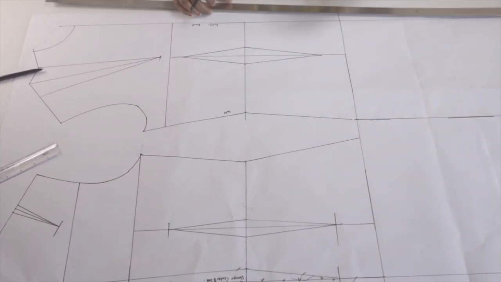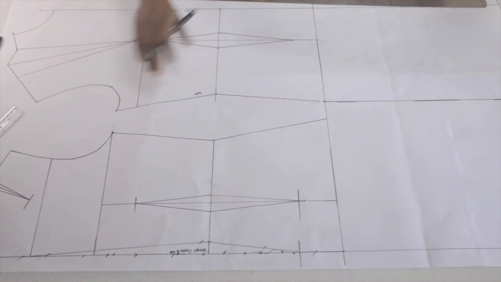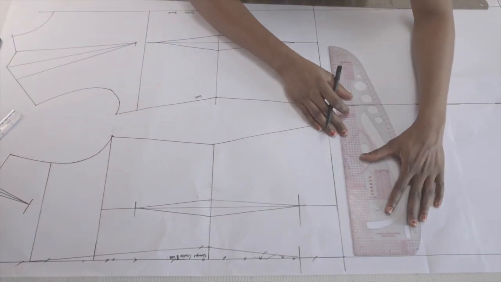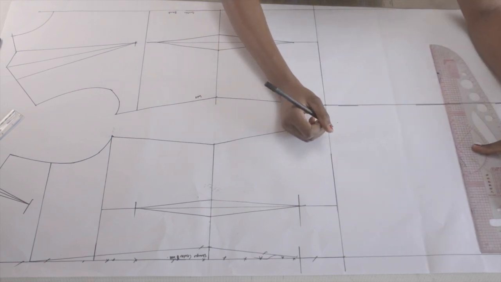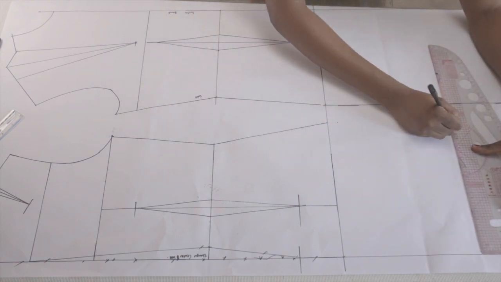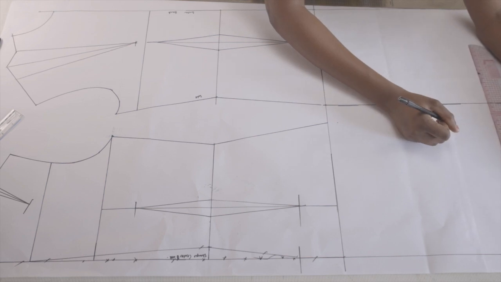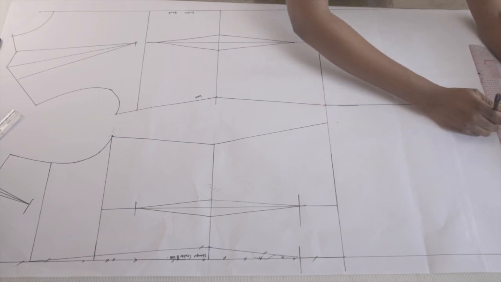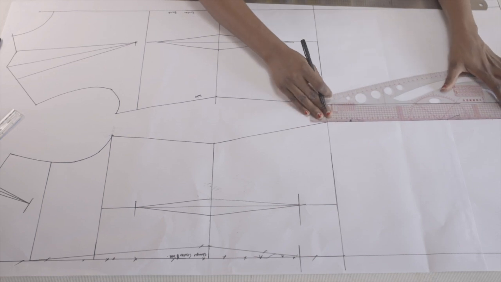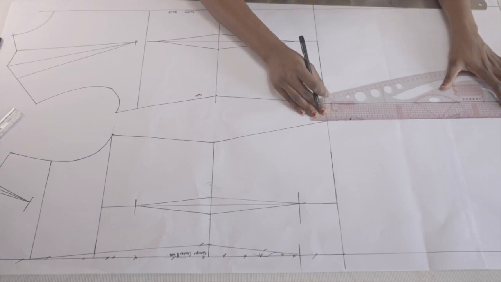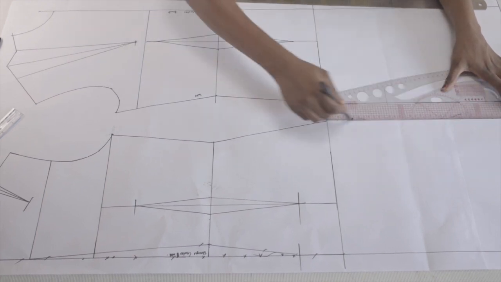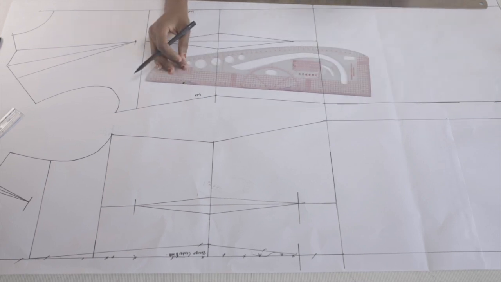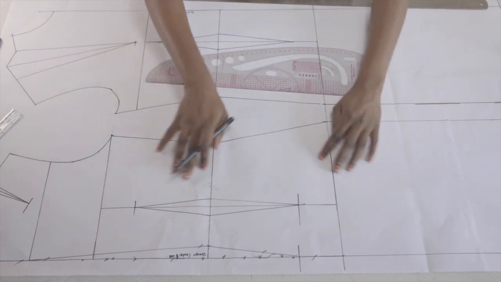Good. So the next thing I'm going to do is to form my side seam. And don't forget I said that my side seam is 26. So I'm just going to measure using the center back line. And then I'll mark 26. You know, do this and I'll mark 26 here. And then I'll just draw a line. So we have a completed dress pattern. So this is your basic block.